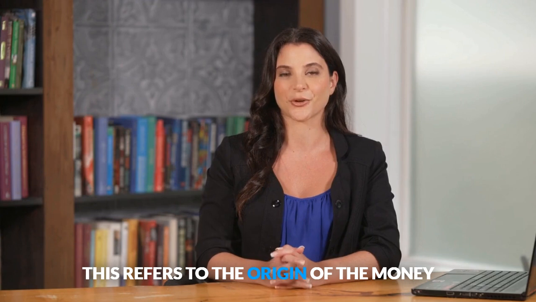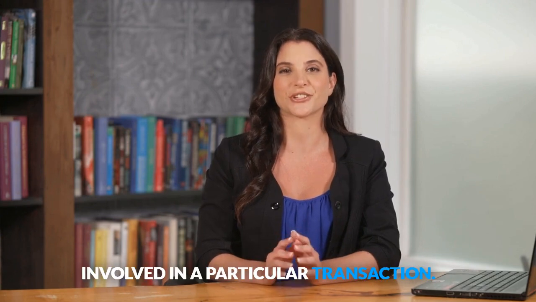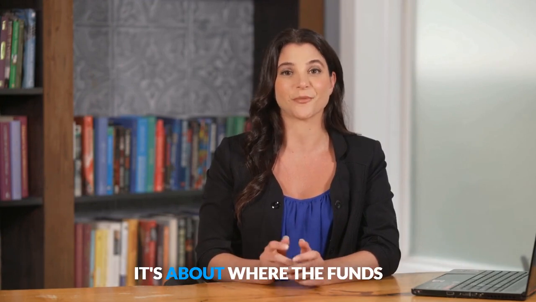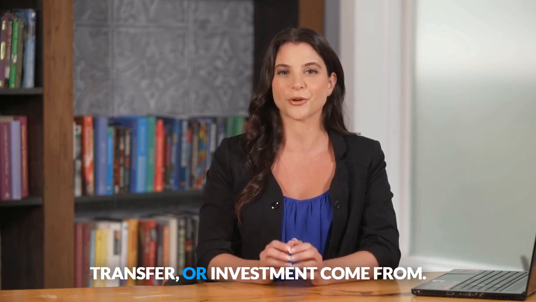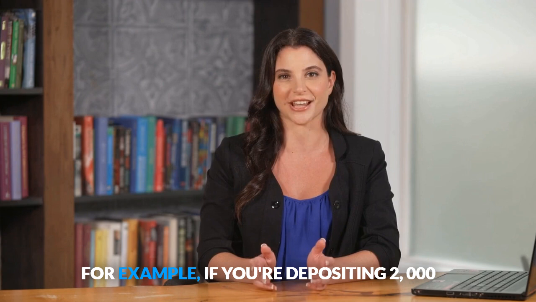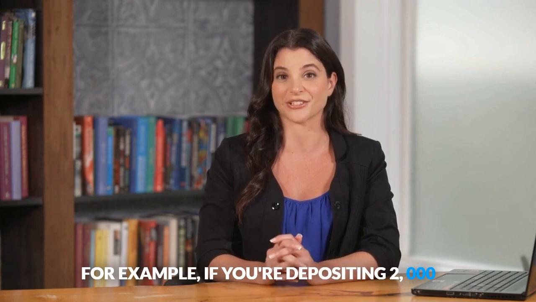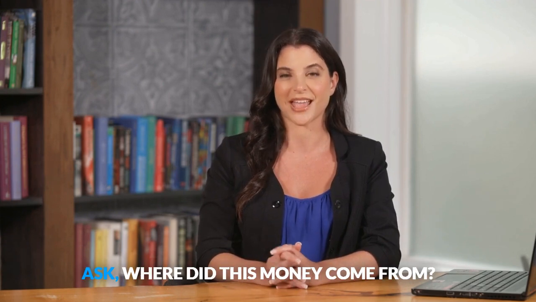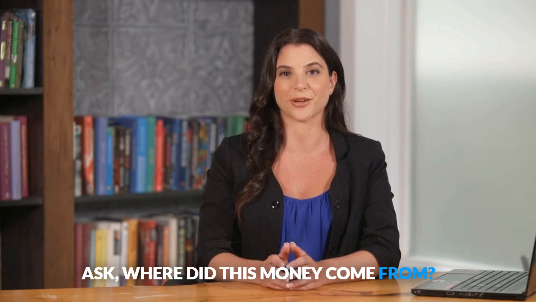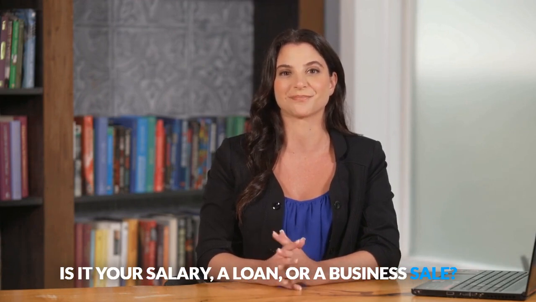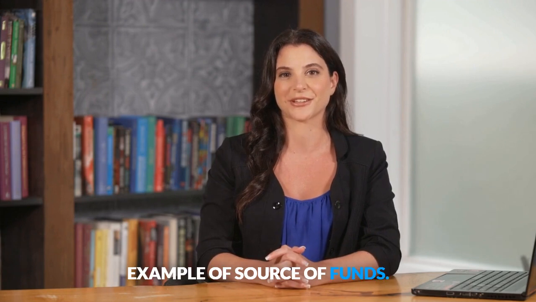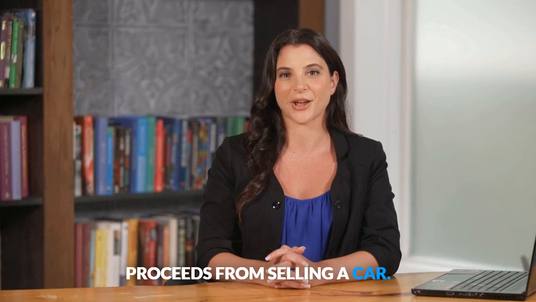This refers to the origin of the money involved in a particular transaction. It's about where the funds you're using in a specific deposit, transfer, or investment come from. For example, if you're depositing $2,000 into your account, the bank would ask, where did this money come from? Is it your salary, a loan, or a business sale? Example of source of funds: salary from a job, proceeds from selling a car.